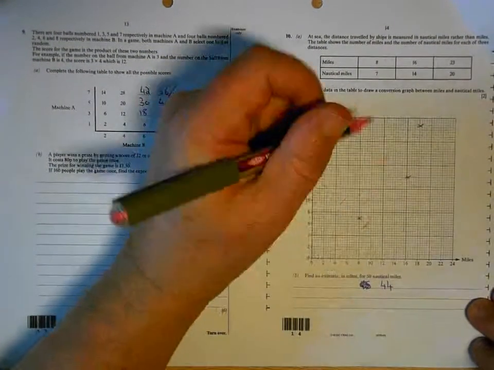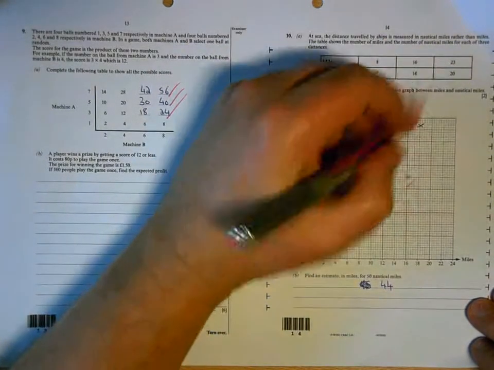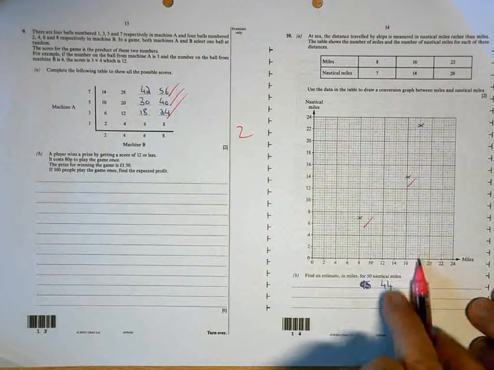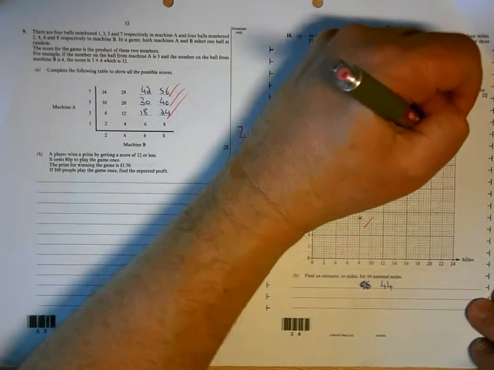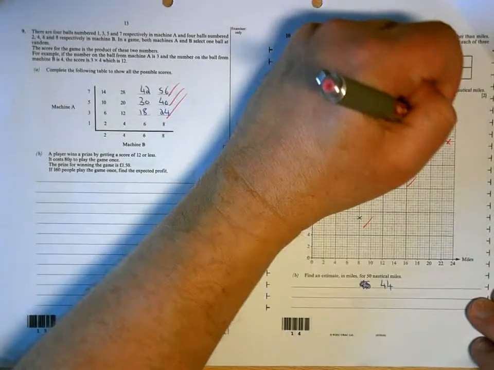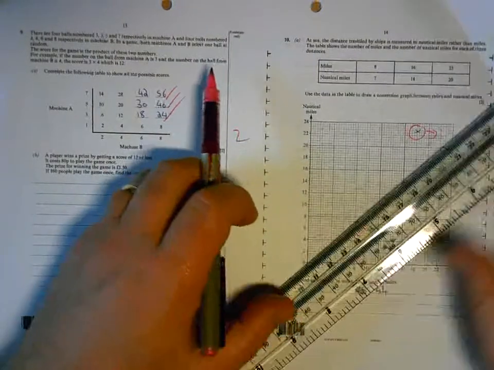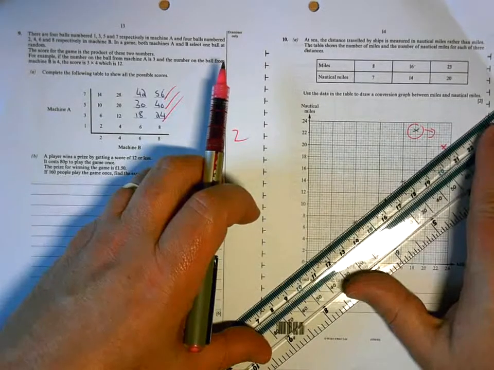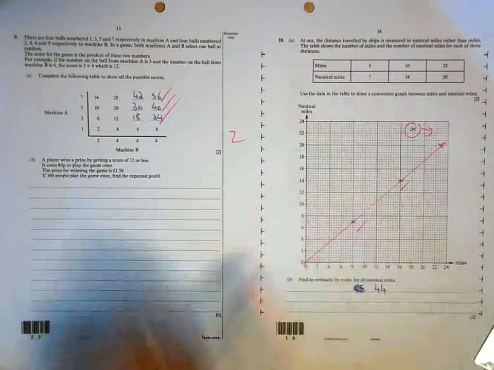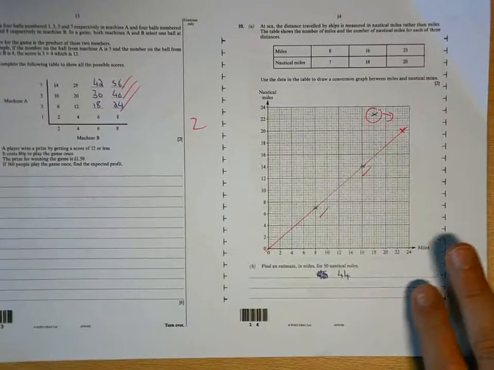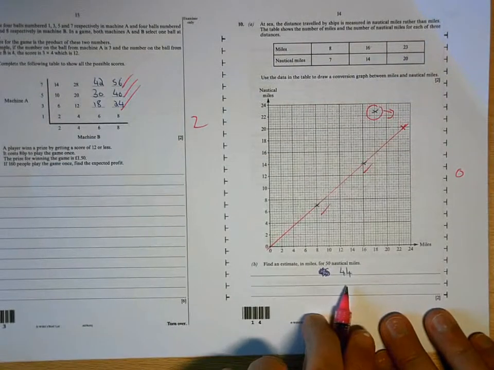8, 7 is in the right place. 16, 14 is in the right place. This one, everybody seems to be doing this one wrong. You're going across 23, which is there, and up 20. Also then you need to draw a line through 0, 0 and through those points. So in order to get the marks, both marks, you would need to do that. So you don't get those.